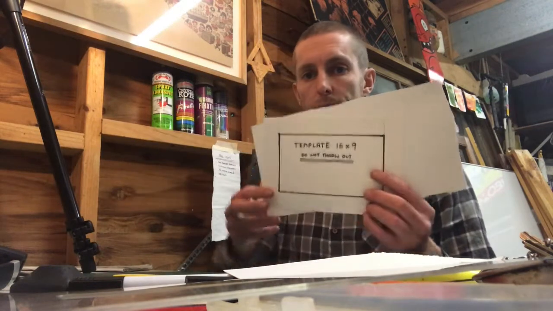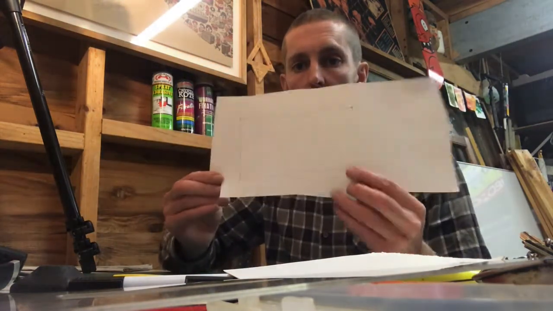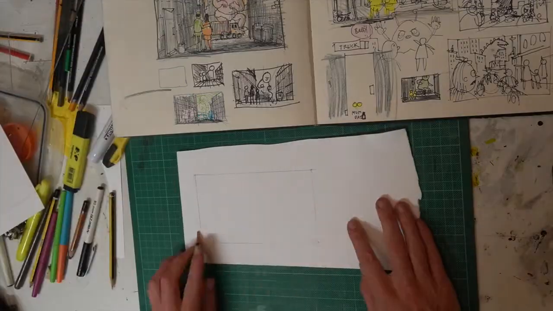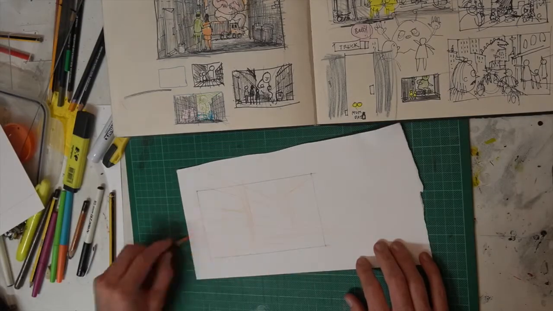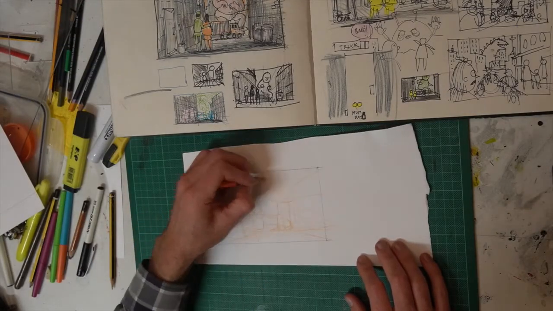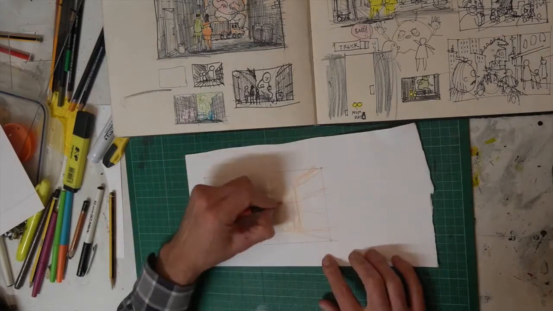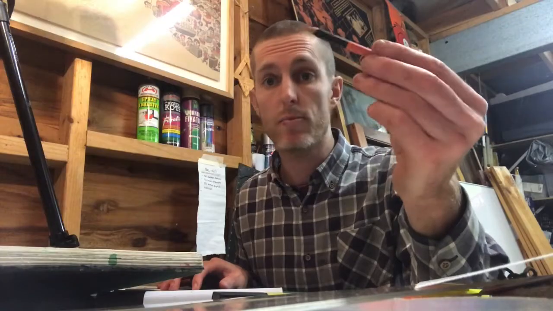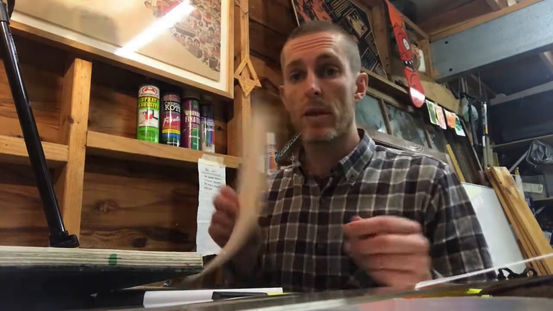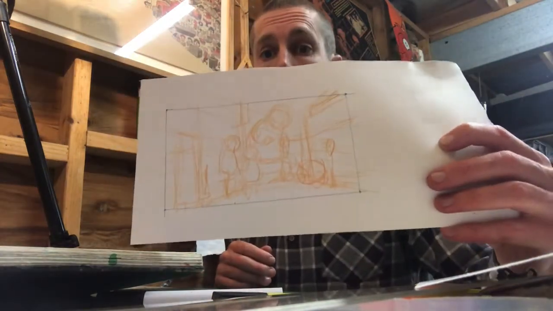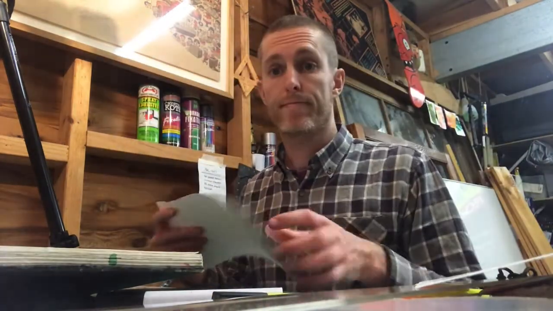So I've got my template and I've got a pencil drawing. So now my goal is to draw my shot in less than 15 minutes. Okay, I've started by blocking out the basic shapes with just a simple orange colored pencil, and that's what it looks like. That took me 2 minutes.